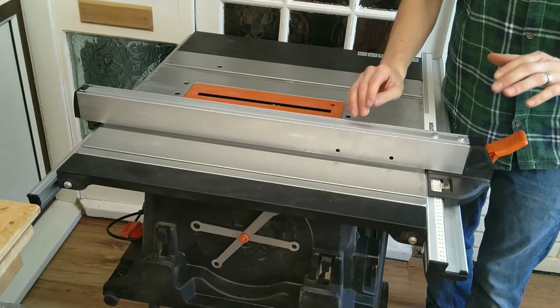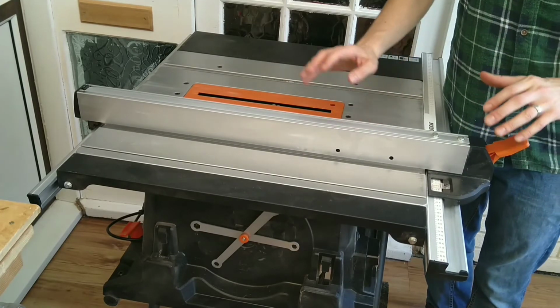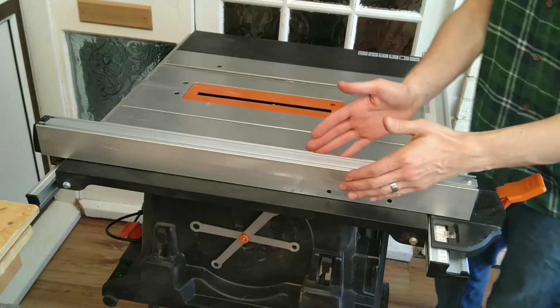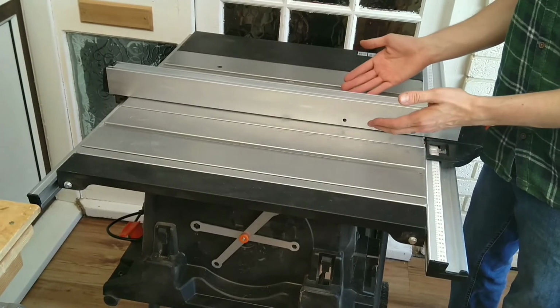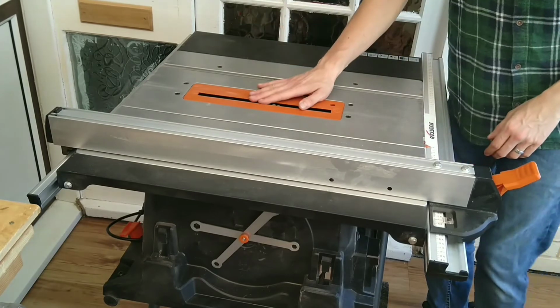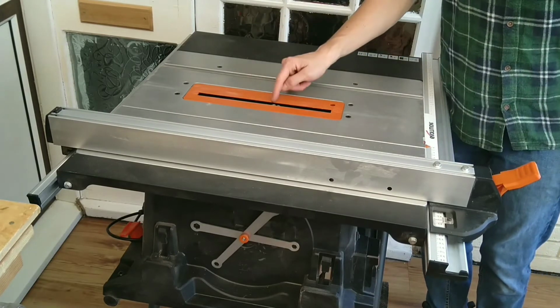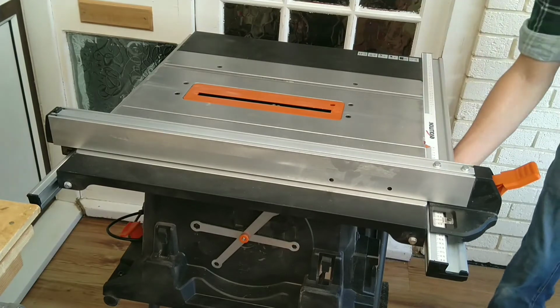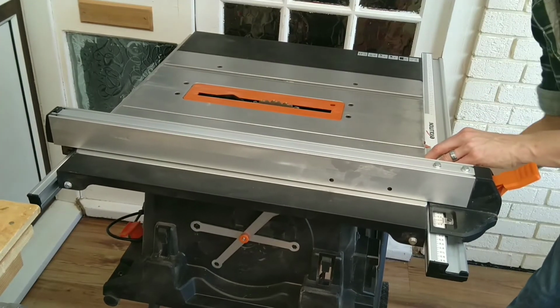All table saws will have a lever at the front end or a twisting knob to tighten it down, and what it does, it slides the width of the table saw whilst maintaining its parallelity to the table saw blade. So let's raise that blade up and I'll show you a bit more detail.